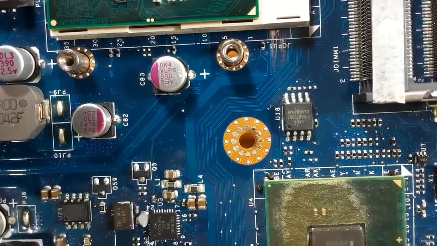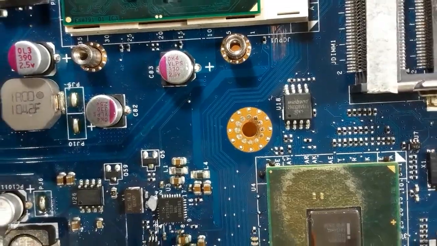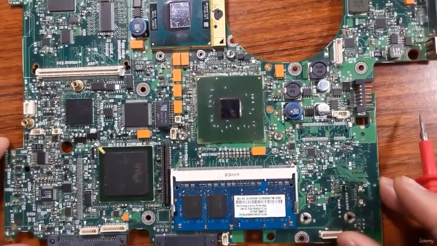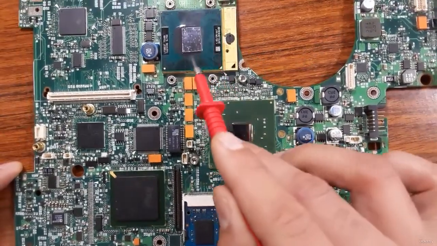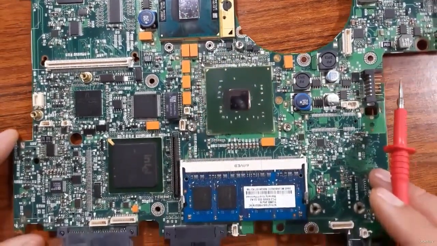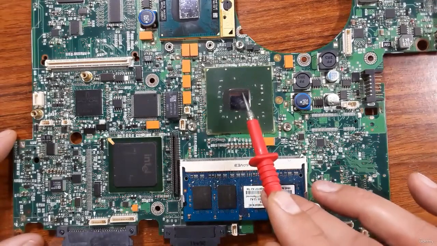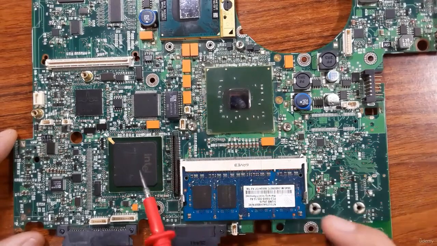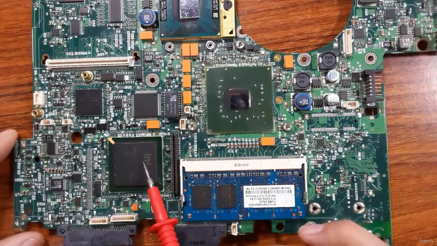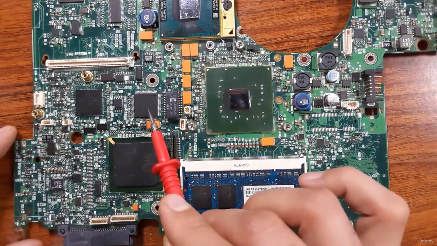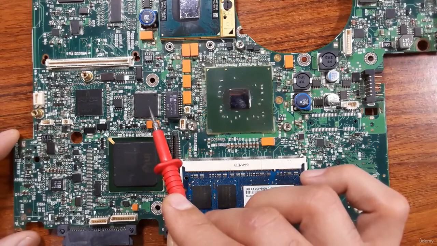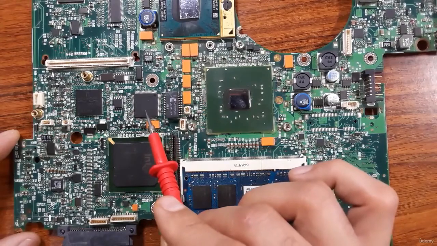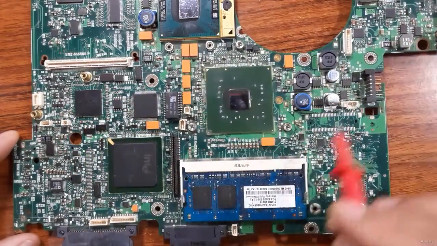Okay, so let's check another motherboard. So we will check also this motherboard. As you can see here we have the processor. Here we have the GMCH with the graphic card, so the graphic card integrated with the GMCH. Here we have the ICH or the circuit bridge, and here we have the SIO or the Super IO. Okay, so the Super IO is the IC that is responsible for the power in the whole motherboard.